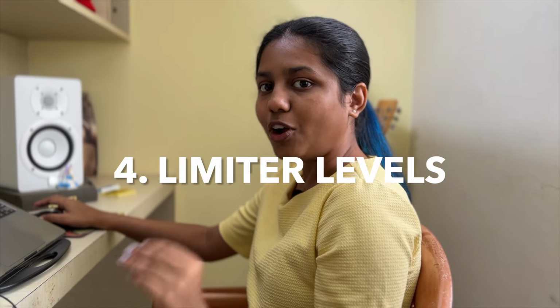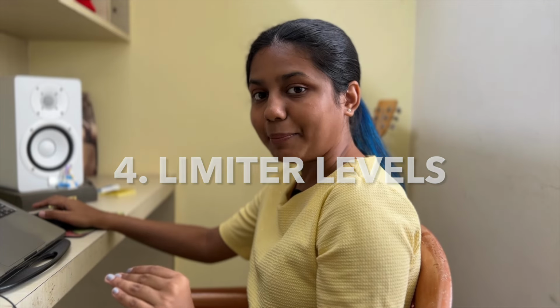Now coming to the last point, it is about adequate volume levels. And by that, I mean the limiter. The way you use a limiter is very critical, because that's how you get your songs to a particular volume level suitable for streaming services. And when I say streaming services, it's not just Spotify. I mean YouTube, Instagram, or any place through which you put your music out.